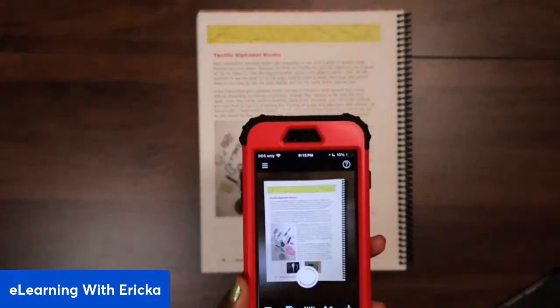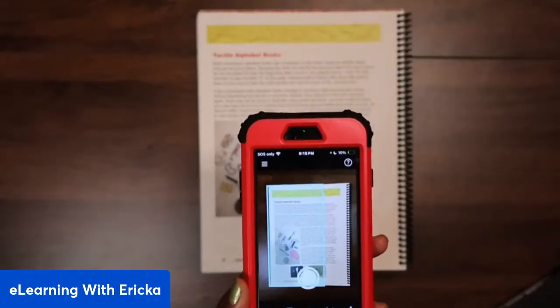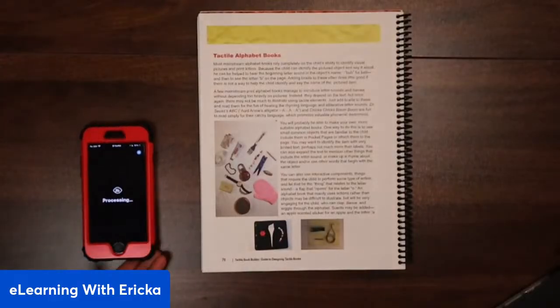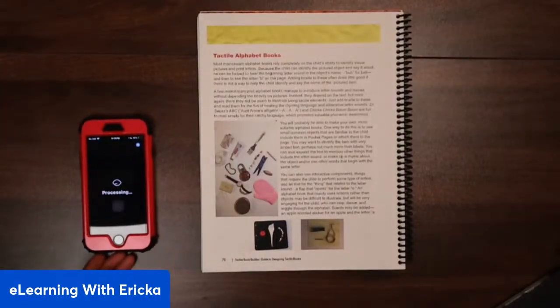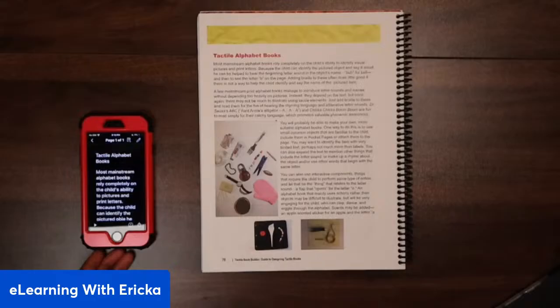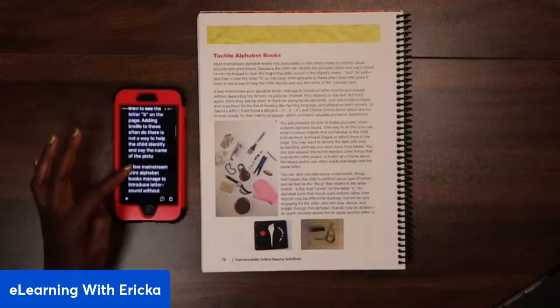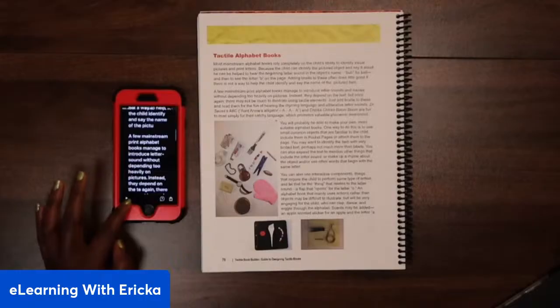Hold the camera steady over the book. Processing. I don't know if it got it all. Let's see. I don't think so, though. Oh, maybe. Let's see. I'm going to press, so it shows you the print. I'm going to press the play button.